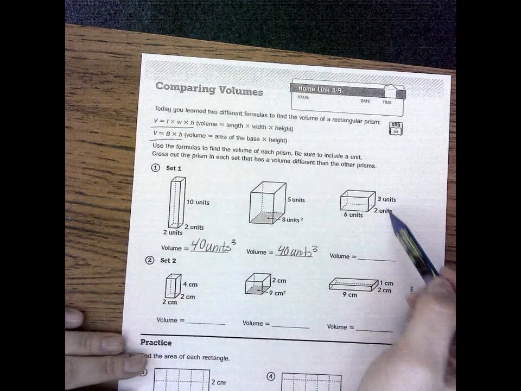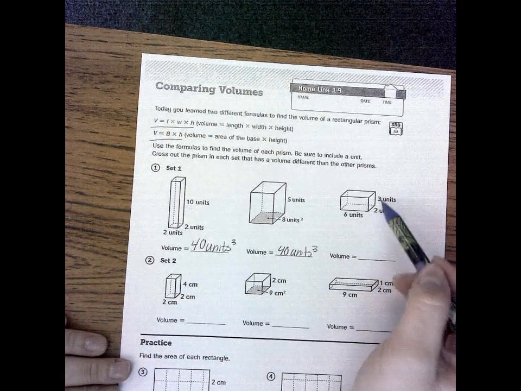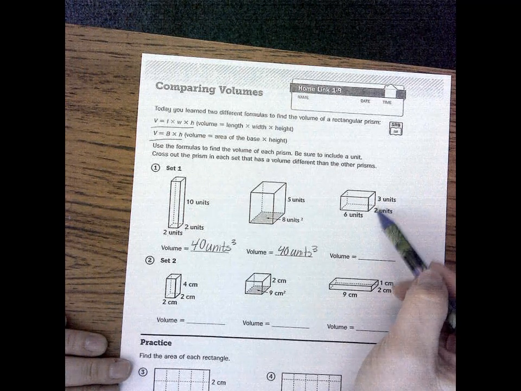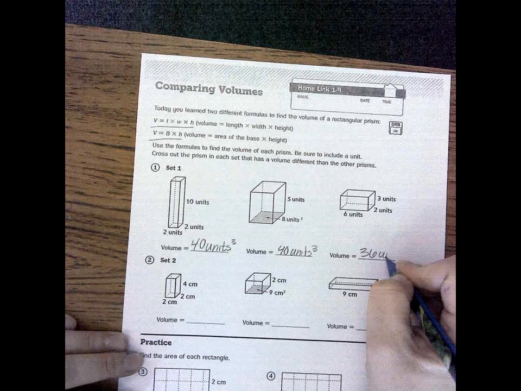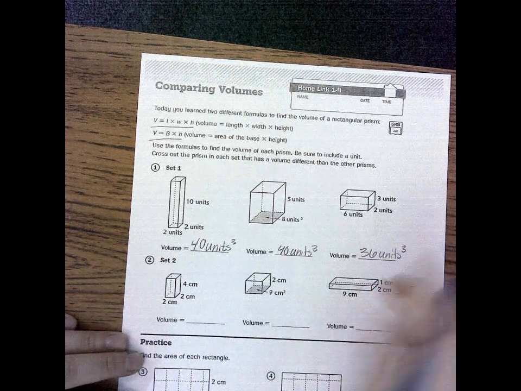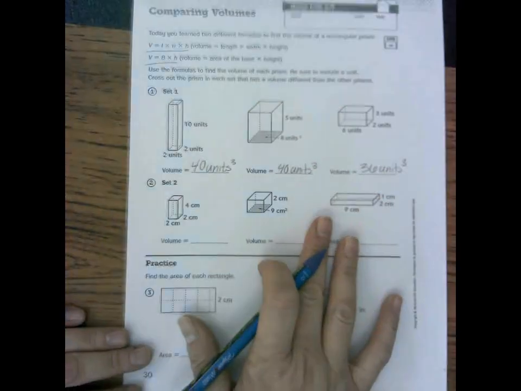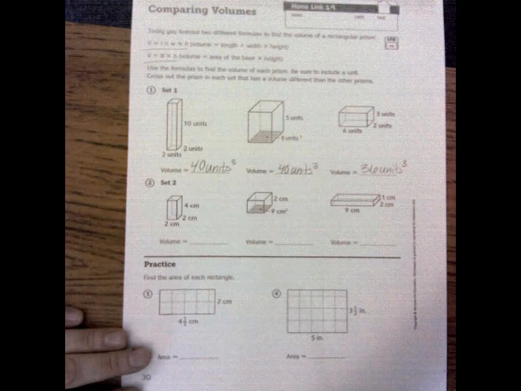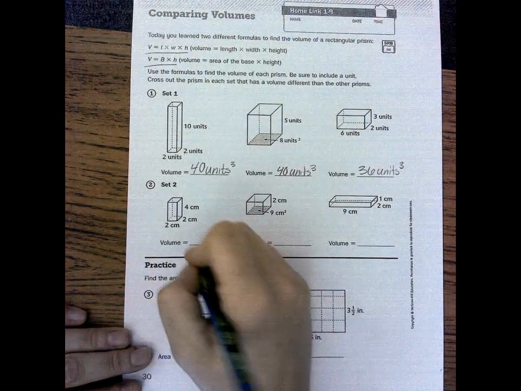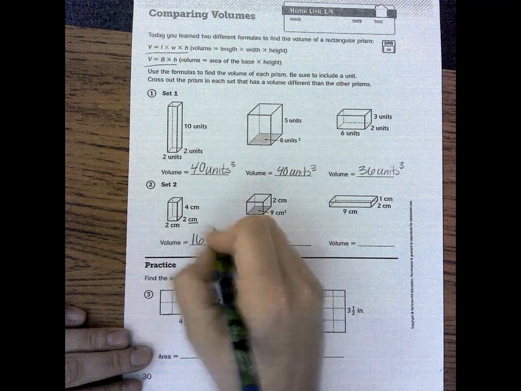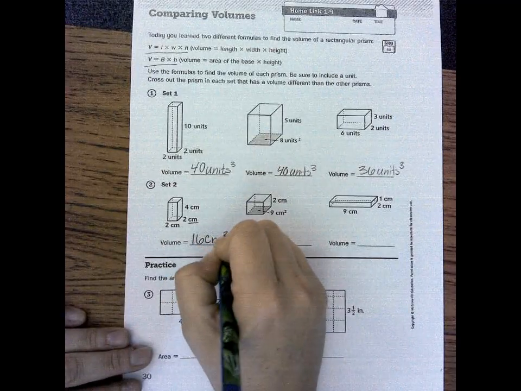Here I'm going to go with my smaller units first before I go bigger. 3 times 2 is 6. 6 times 6 is 36. Now here I'm going to multiply my units. And I always like to go smaller before I go bigger. So 2 times 2 is 4. Times 4 more is 16. Here my units are labeled, so it's centimeters cubed.